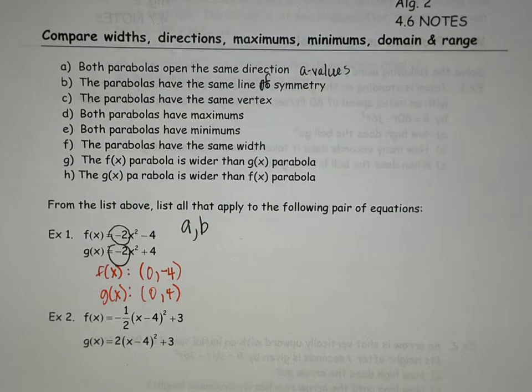Okay, then we go to C. The parabolas have the same vertex. Do these have the same vertex? No, they don't. So C is not the answer.